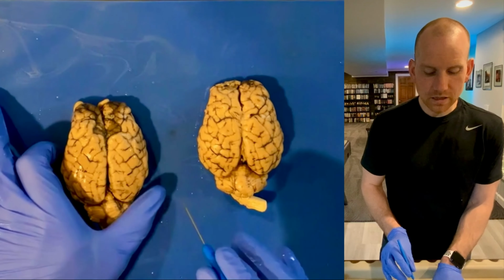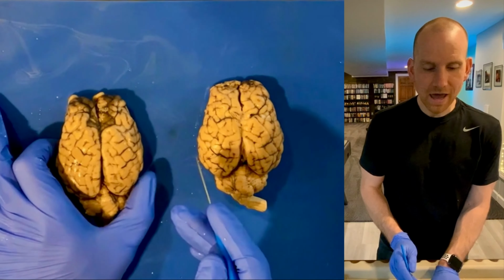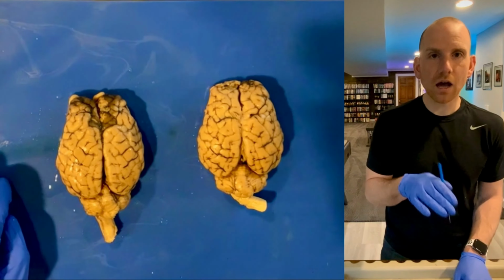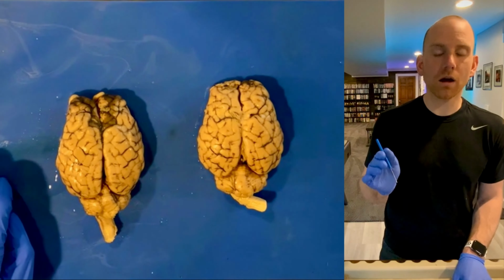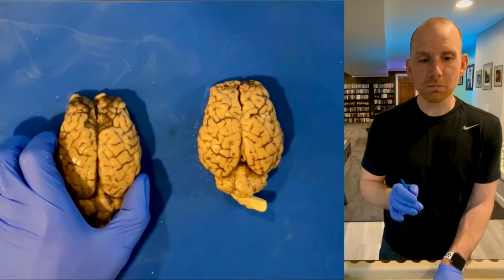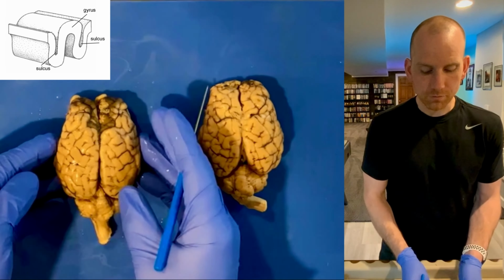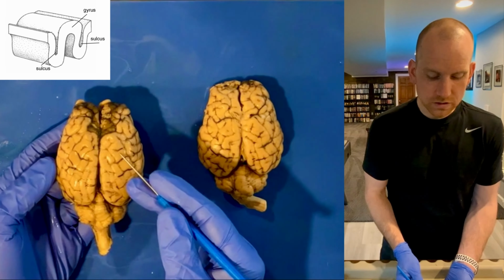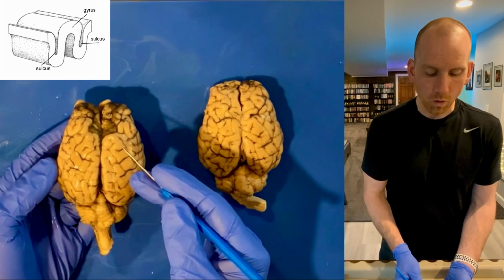And the reason that's a really good way to remember it is that's what the prefix GYR etymologically means: fold or roll from Greek. And that's actually what you're seeing here. You're seeing a fold or a roll.